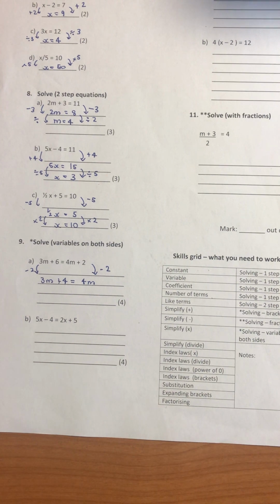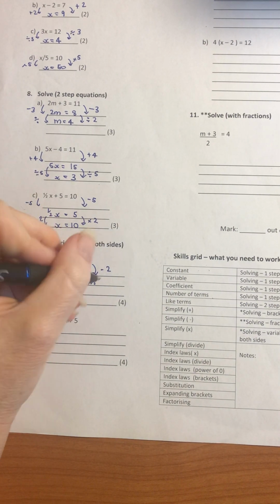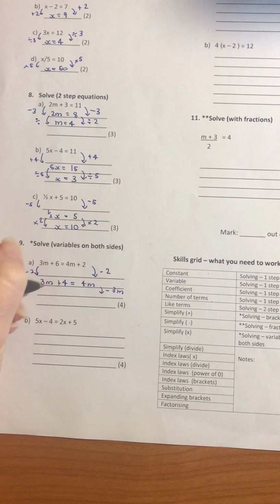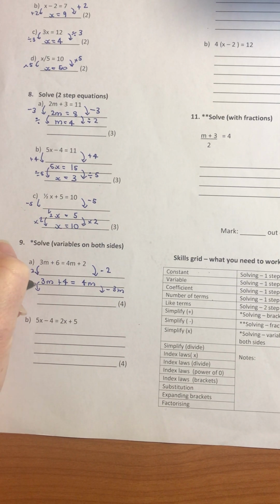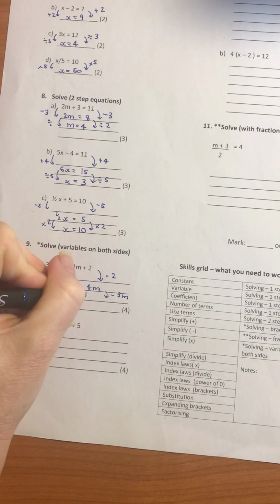Then once I've done that step, that locks me into what I need to do next. So I want the m's together, so I'm going to take 3m from both sides. And so I get 4 is equal to m.